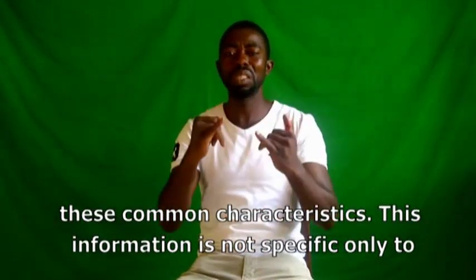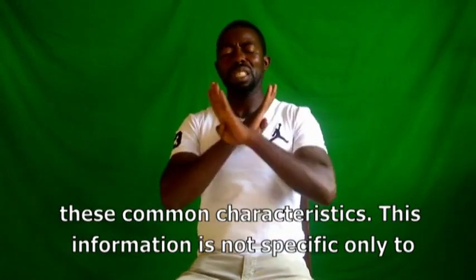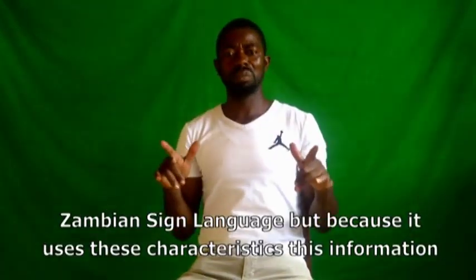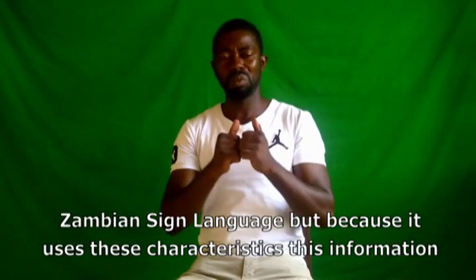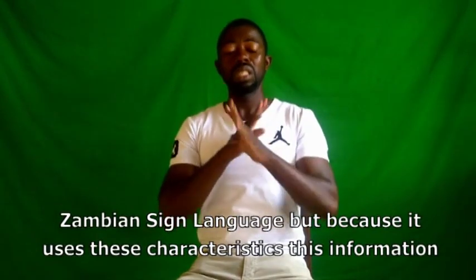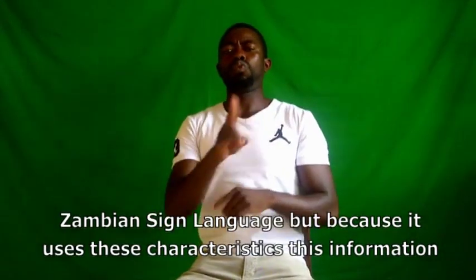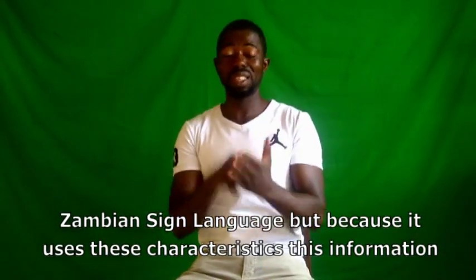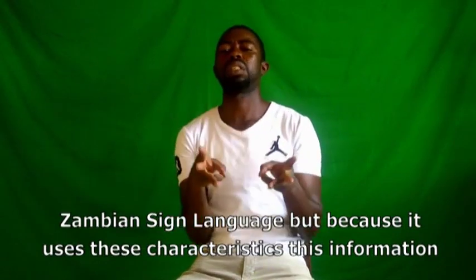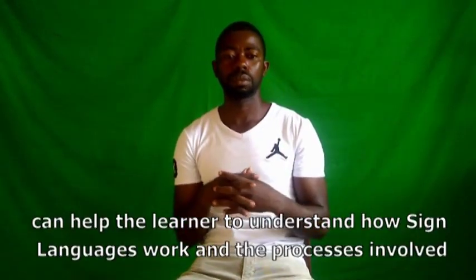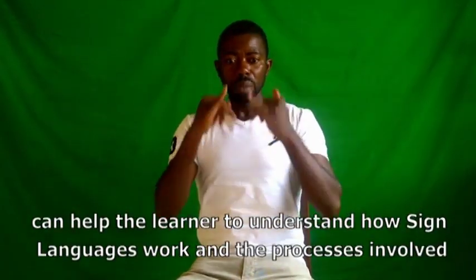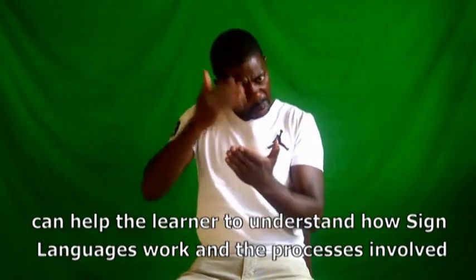This information is not specific only to Zambian Sign Language, but because it uses these characteristics, this information can help the learner to understand how sign languages work and the processes involved.